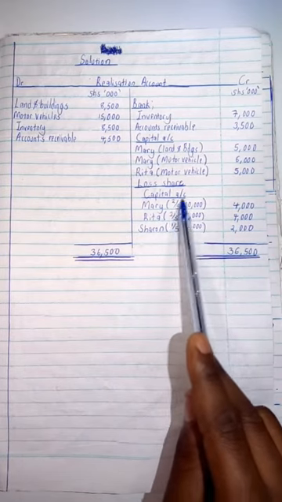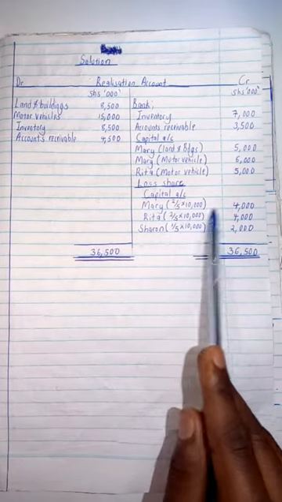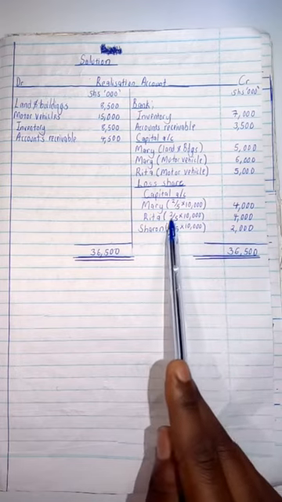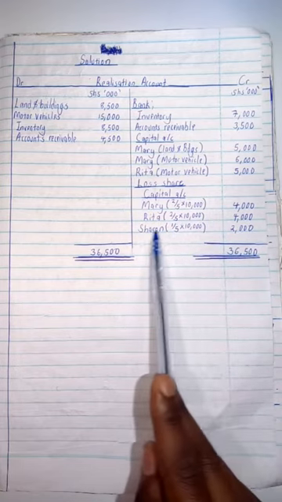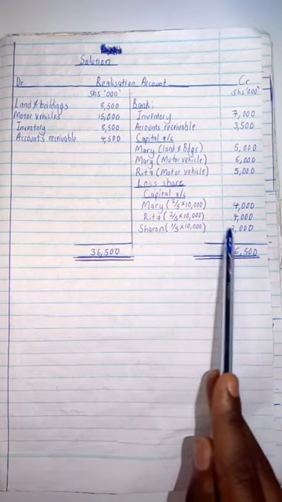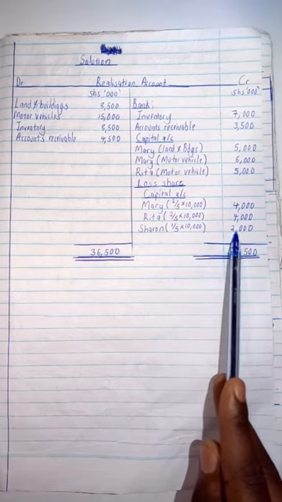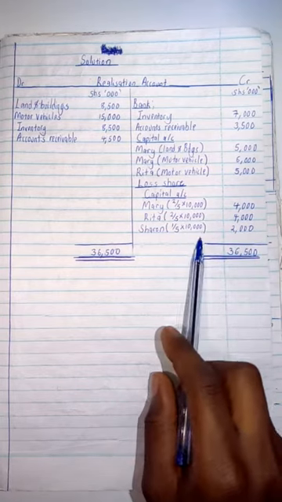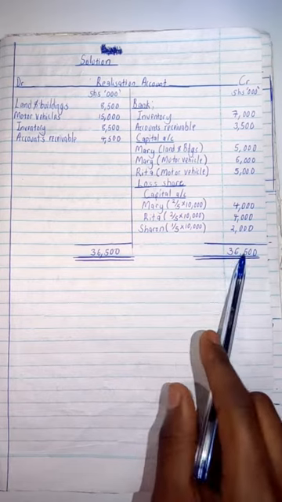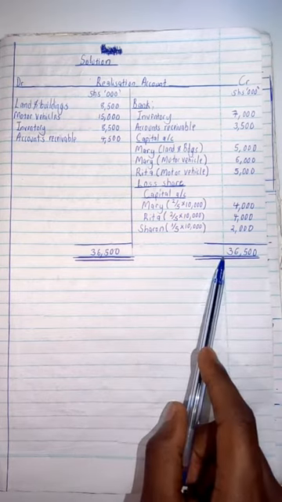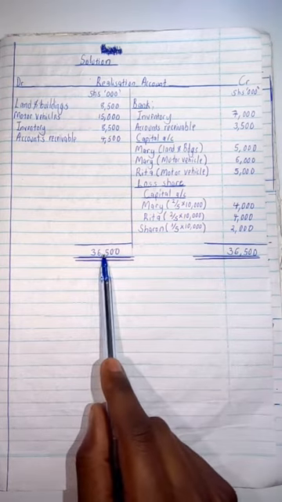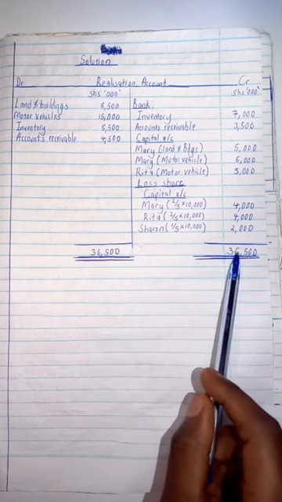So Mary, 2 out of 5 times the 10M, giving me 4M. Rita, 2 out of 5 times 10M, giving me 4M. And Sharon, 1 out of 5 times the 10M, giving me 2 million. Then I balance off this side, so these two will be equal, 36.5M, 36.5M.